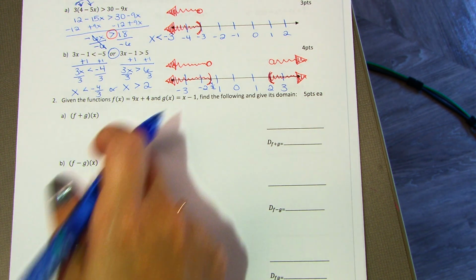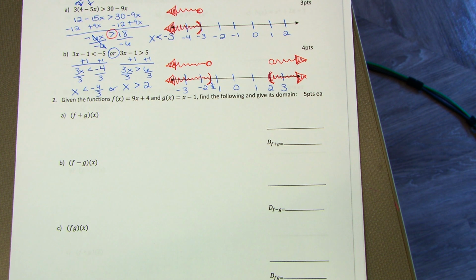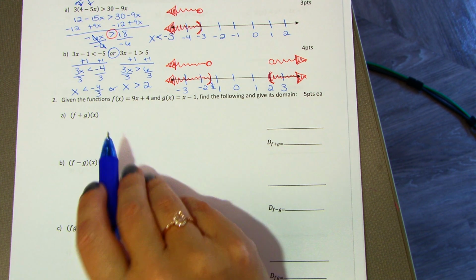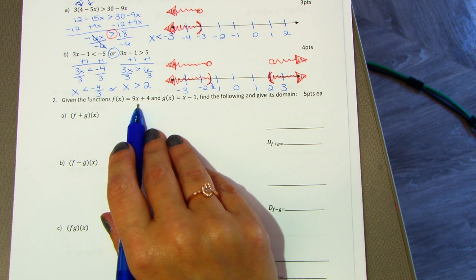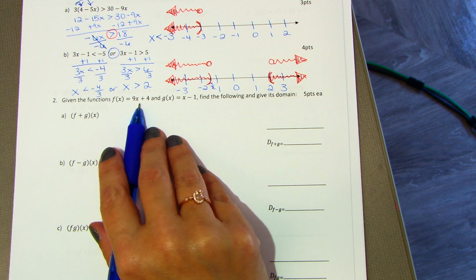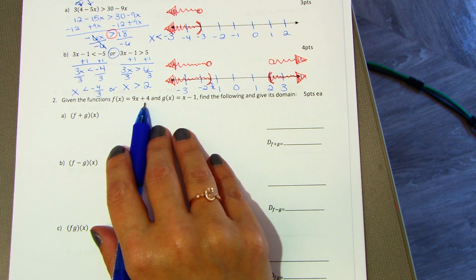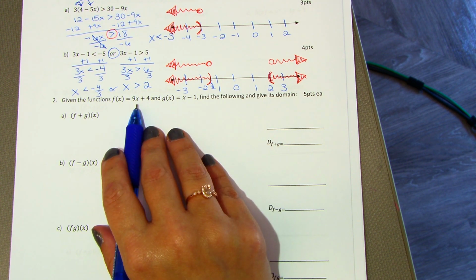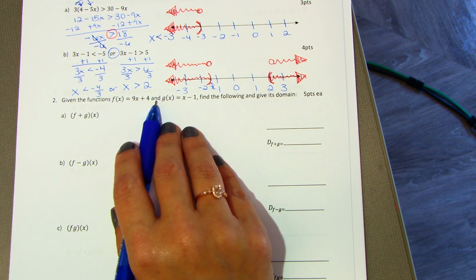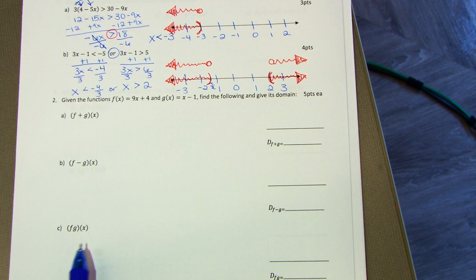And if you remember, the only time we had issues with our functions is if we had radicals or if we have fractions where our x is in the denominator. If I look at these 2 starting functions, both of these are lines. So that means my starting domains are -infinity to +infinity. And when I add, subtract, and multiply, that does not change my domain. So that makes our job really easy when it comes to finding the domains for these.